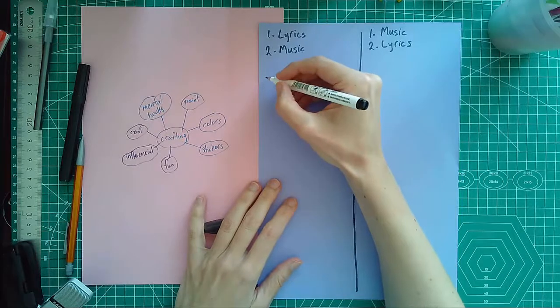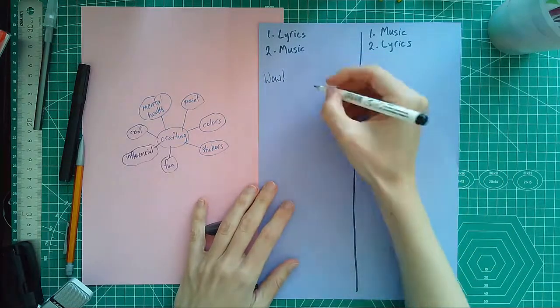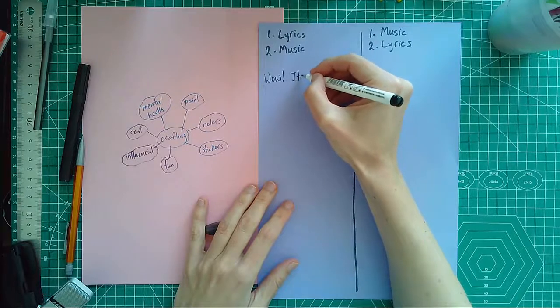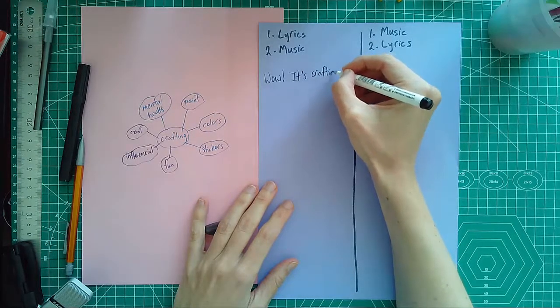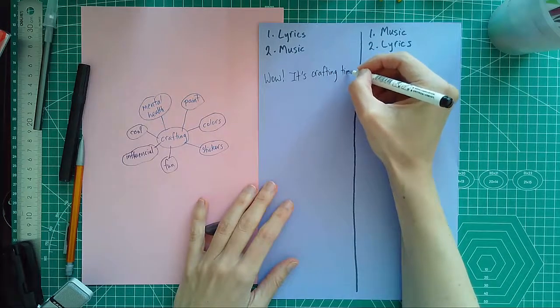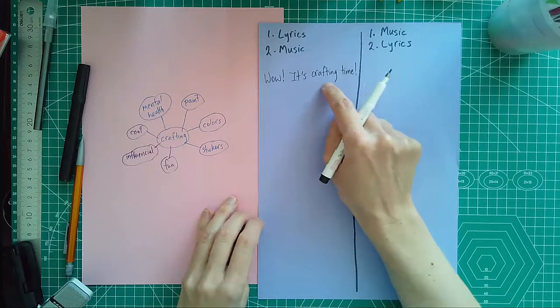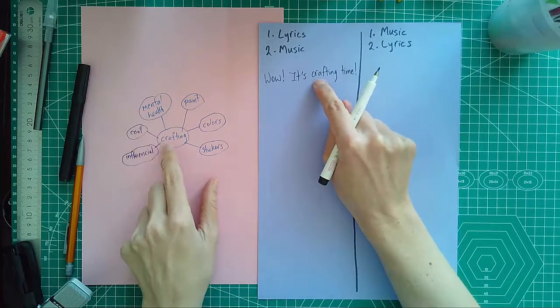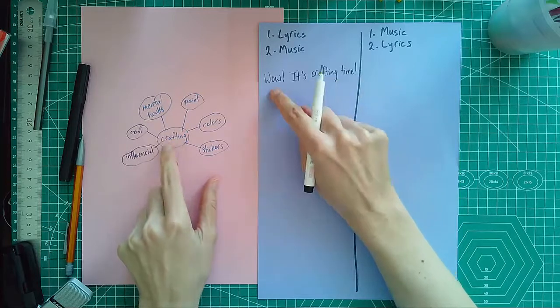So like, wow, it's crafting time. And you'll notice for my very first line, I just took, check this out, same word. Just take whatever your middle word is. Wow, it's crafting time.